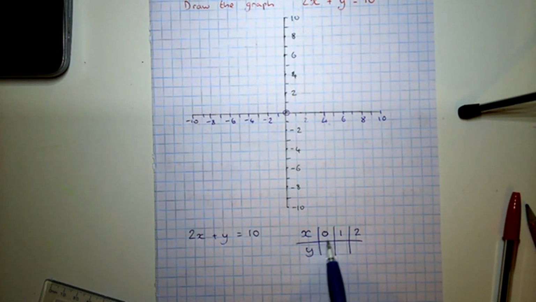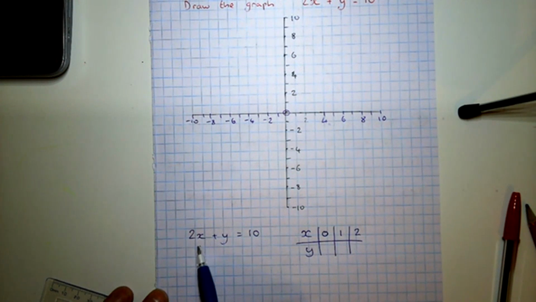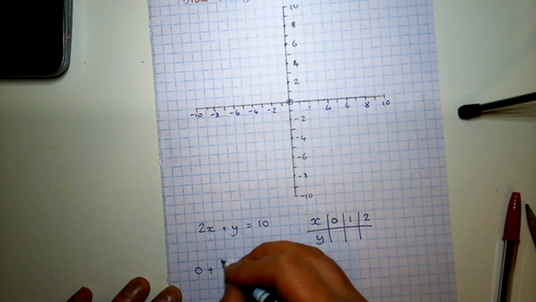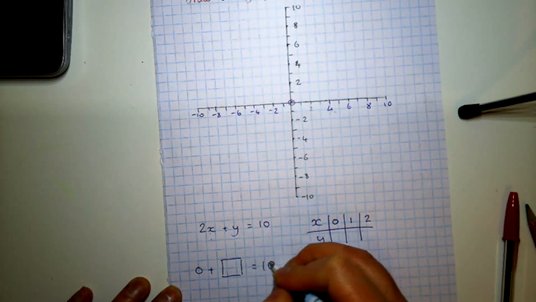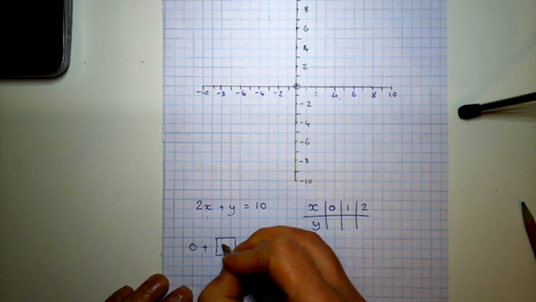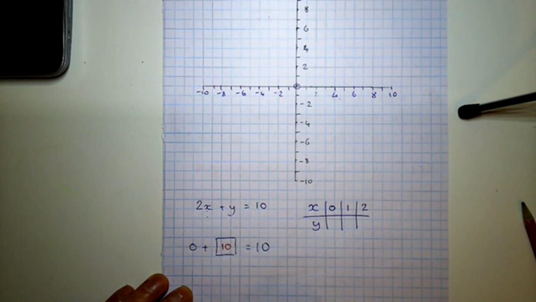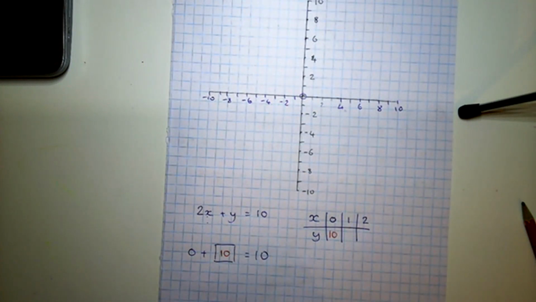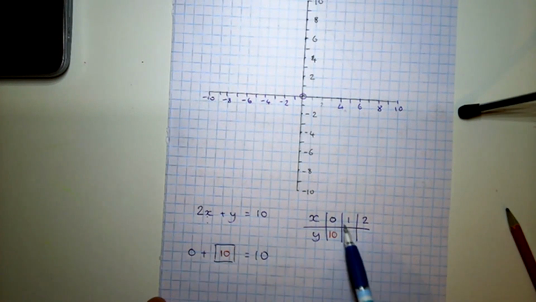So x is 0, and this is twice x. So twice x is 0 still. 0 plus something equals 10. Well, it's got to be 10, isn't it? So that means when x is 0, y is 10. And I do the same with 1 and 2.